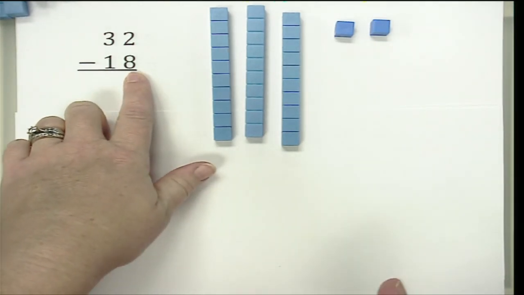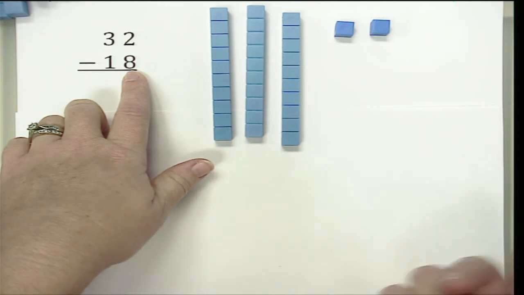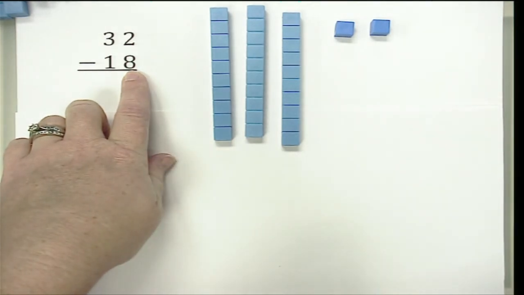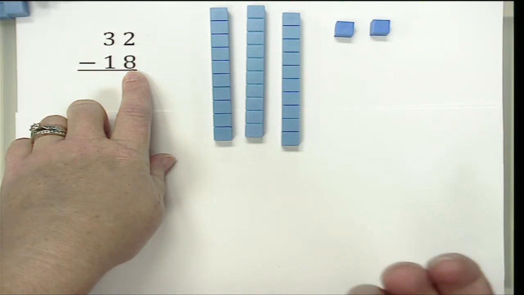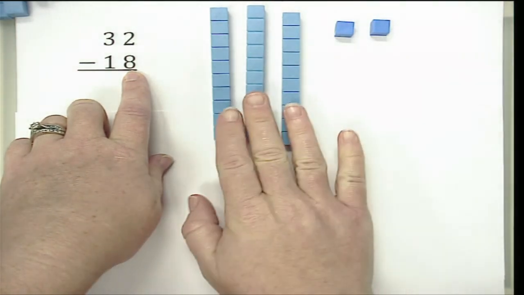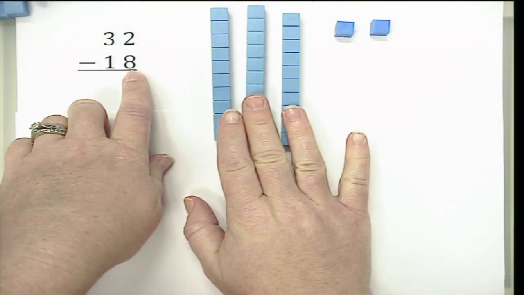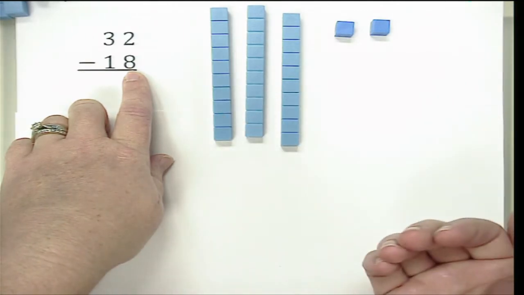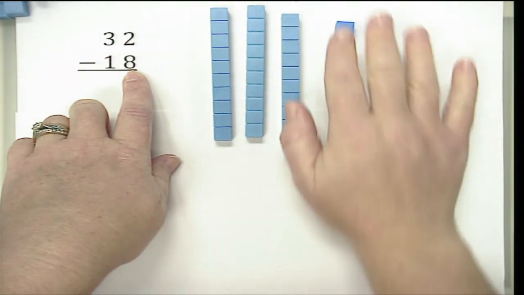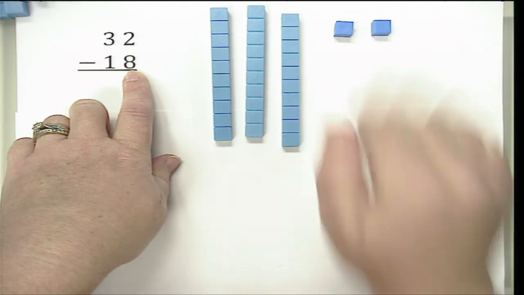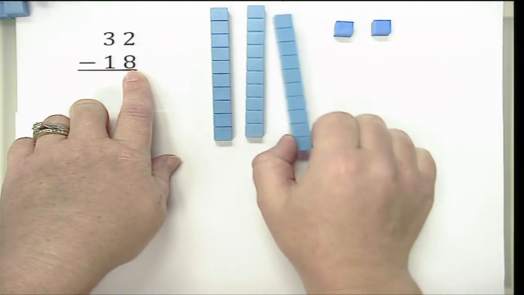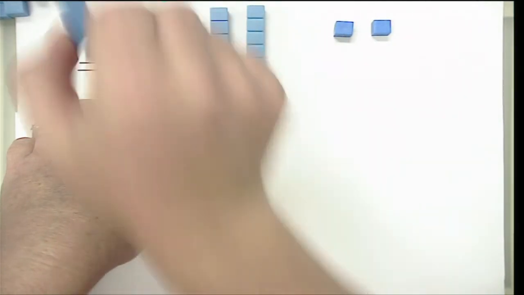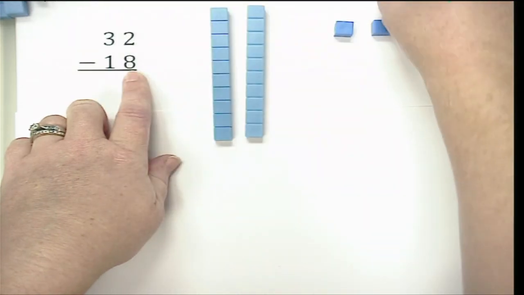So the first question I'm going to ask is, can I subtract 8 from 2 without getting a negative number? And the answer is no. So we're going to have to ungroup my 3 10s, and to ungroup, we're going to have to do some exchanging. In order to take away 8 from 2, I'm going to exchange 1 10 stick for 10 ones.